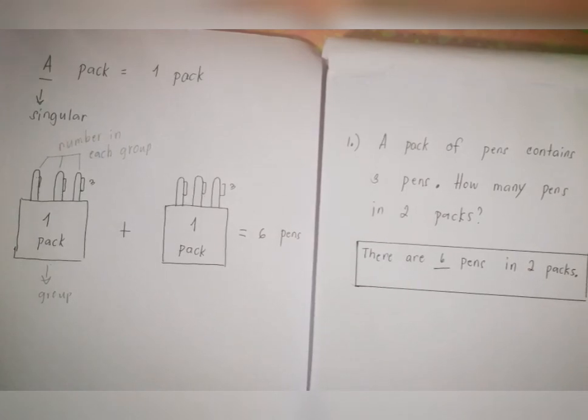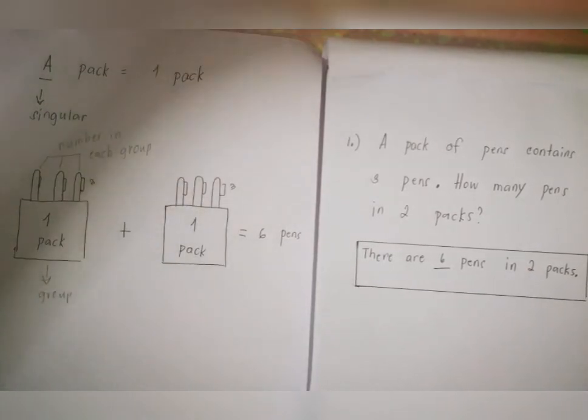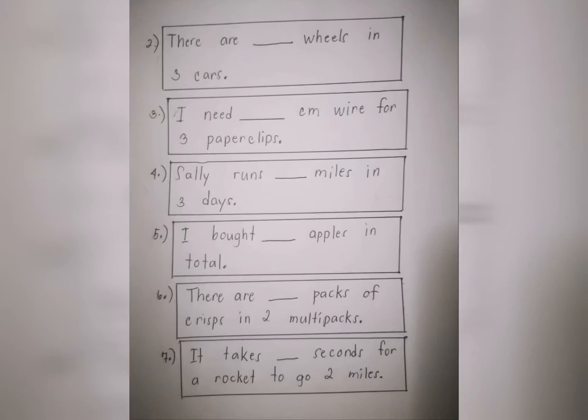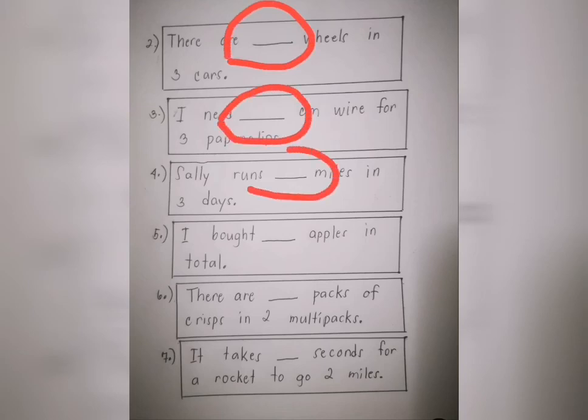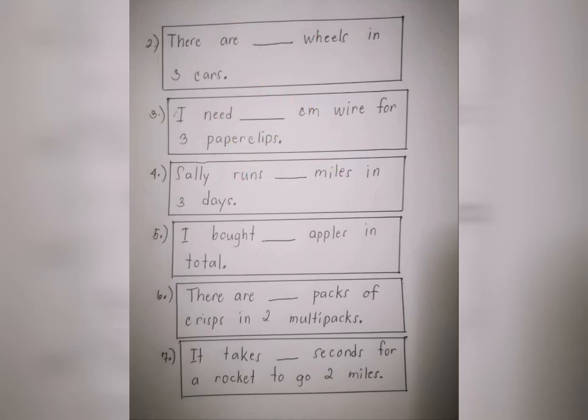Here are my sample sentences for questions number 2 to 7. Just solve and then copy the sentences. When you write the answer, do not write it too big. Write small so you can fit the answers inside the box.